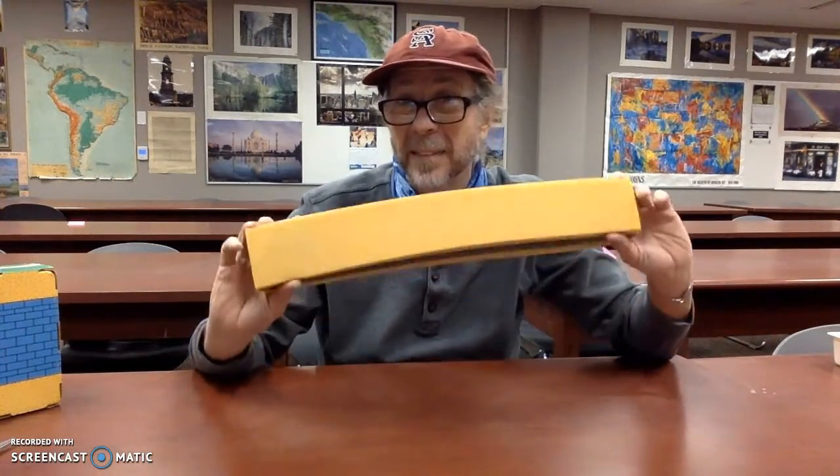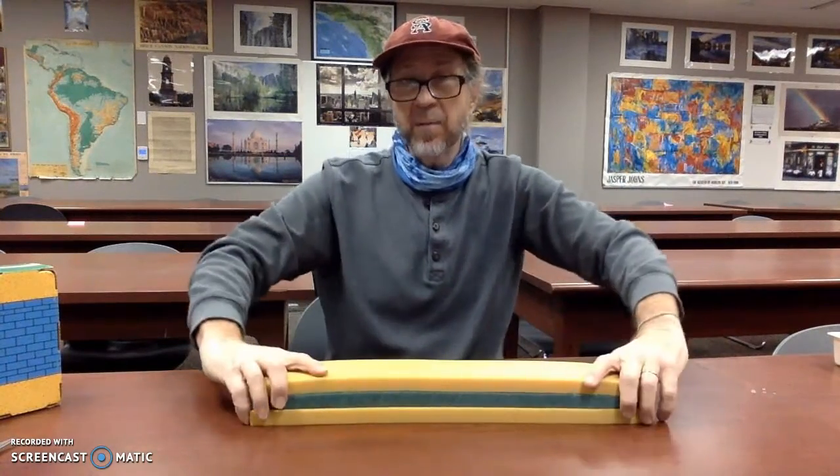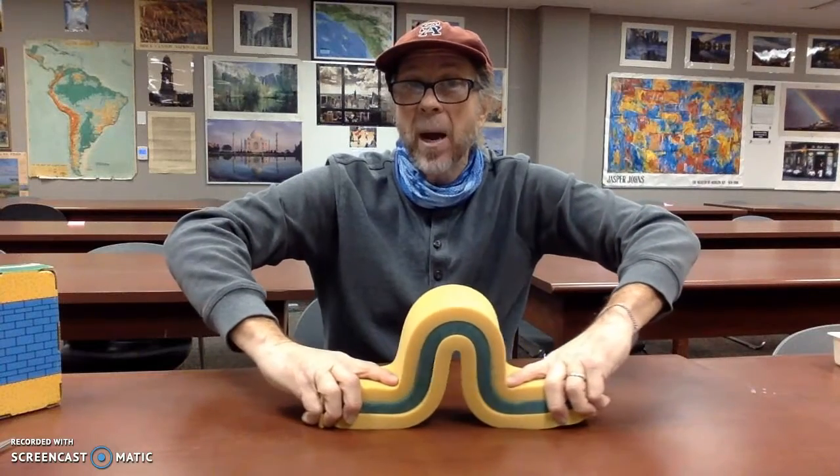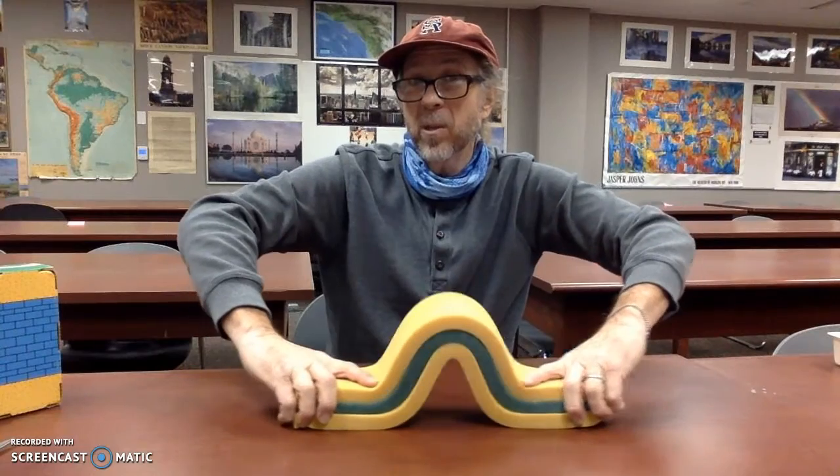Let's do a recap of folding and faulting. It happens that in this lovely classroom, I have some models. Look at that. So pretend that these 3 layers of styrofoam are actually sedimentary strata, layers of sedimentary rock. If you compress them, watch what happens. Wow. What is that? Do you know what landform that is?